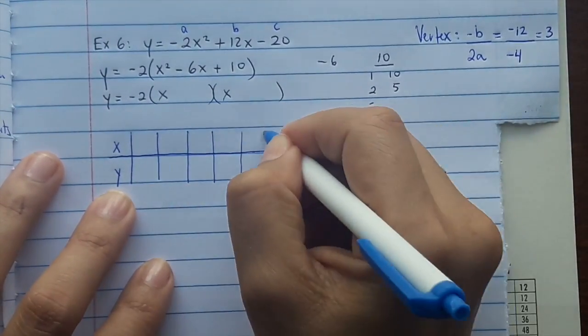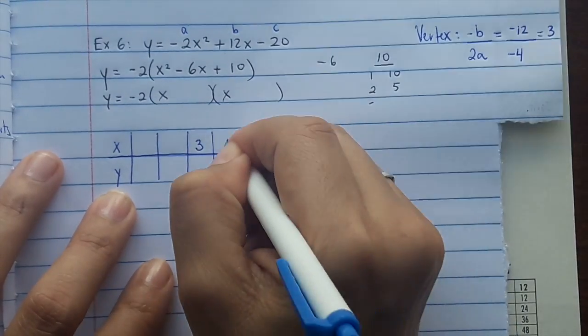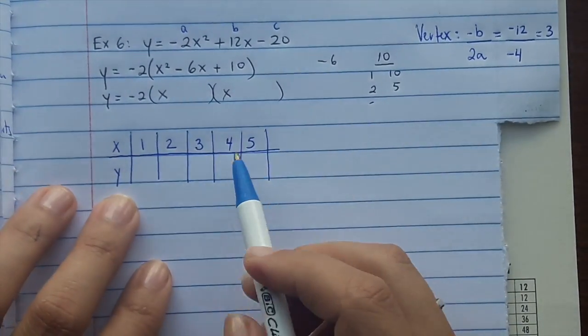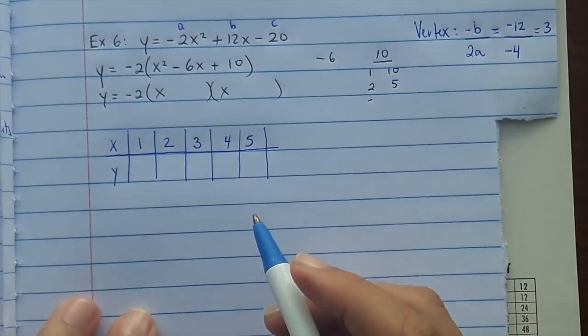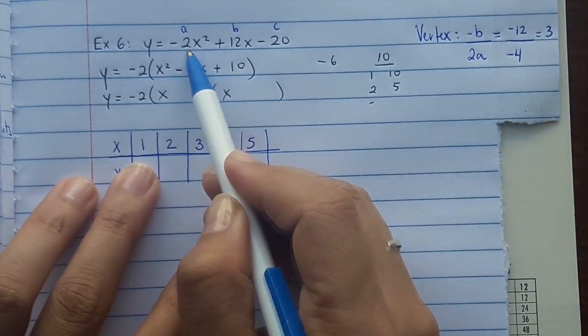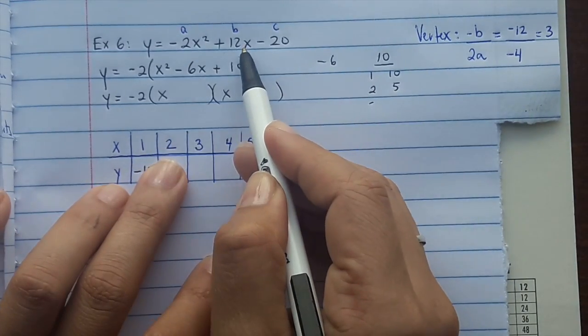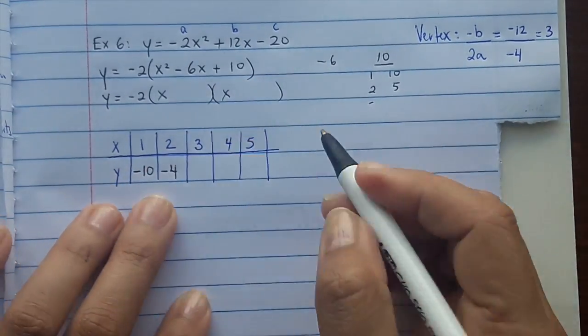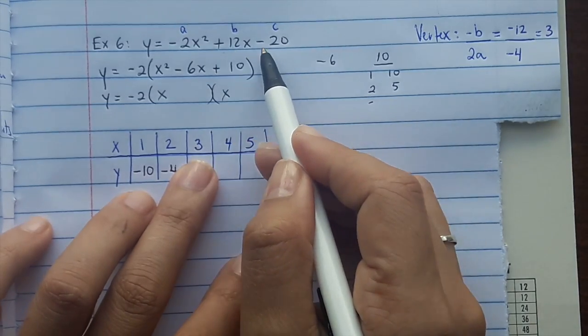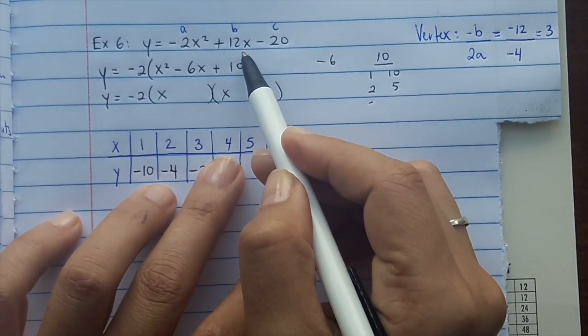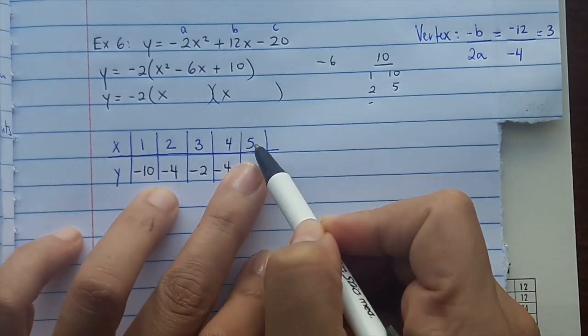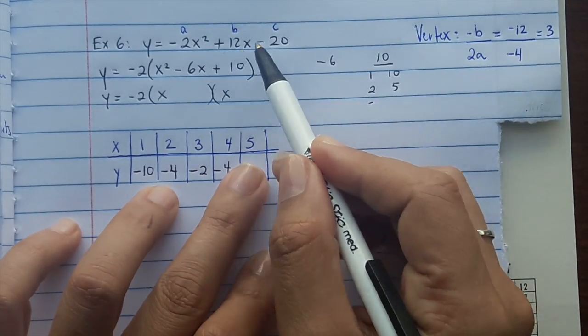So what I'm going to do is get points around x equals 3, making 3 my middle one. Since I'm picking 3, I'm just going to pick 1, 2, and 4, and 5. And then plug it in. What y values do you get? When I plug in 1, negative 10. When I plug in 2, I'm going to get negative 4. When I plug in 3, I'm going to get negative 2. And you can just calculate these. When I plug in 4, I'm going to get negative 4. When I plug in 5, I'm going to get negative 10.